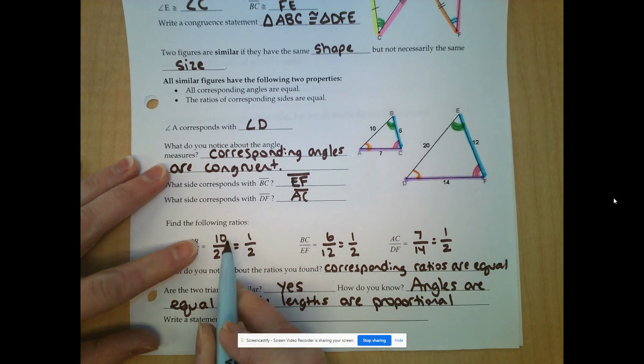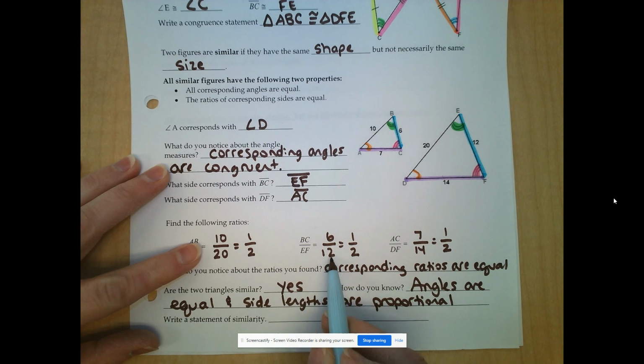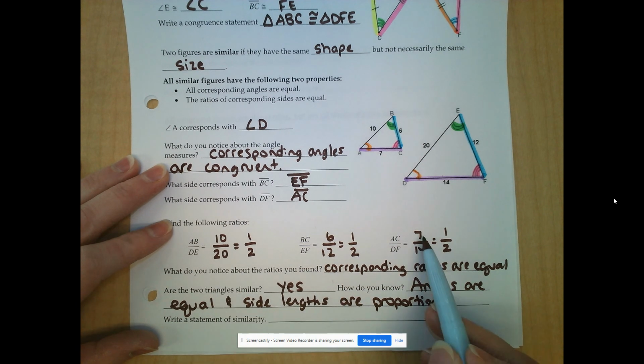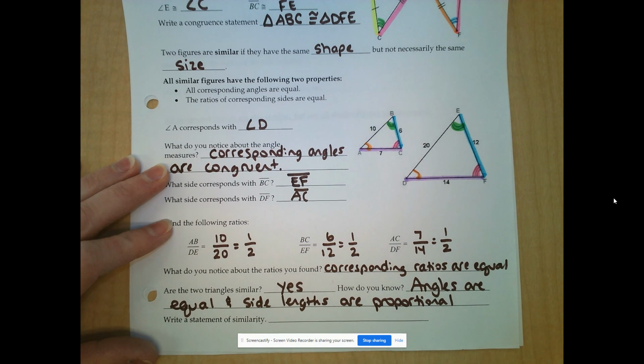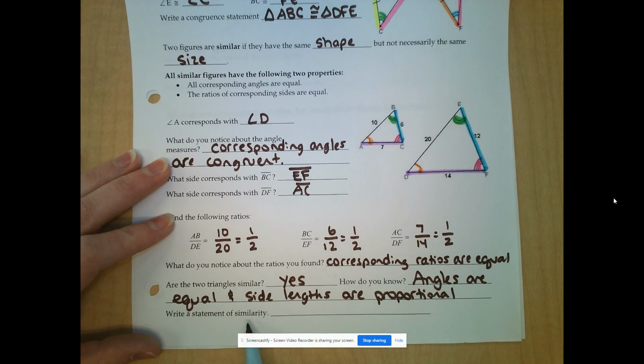And that means that I could do a 10 to 20 equal to a 6 to 12 because they're both worth 1/2. Or I could do a 10 to 20 equal to a 7 over 14 because they're both equal 1/2. Write a statement of similarity.